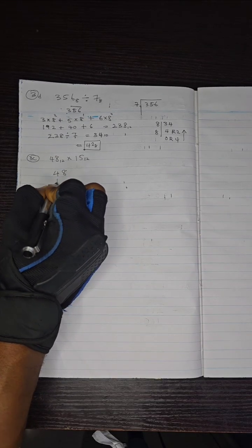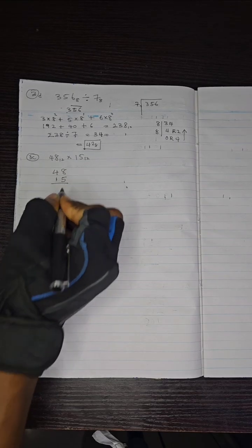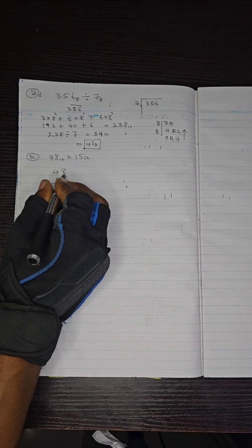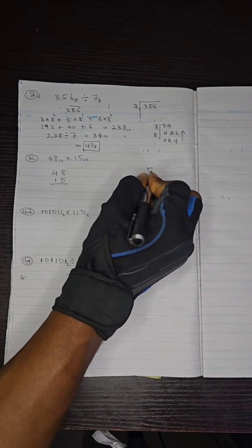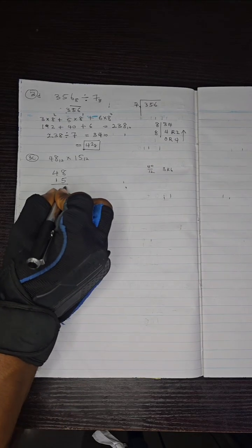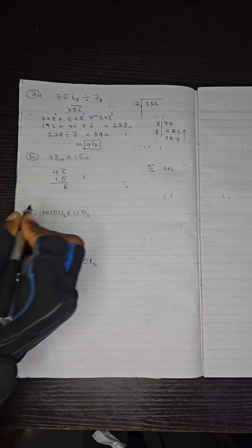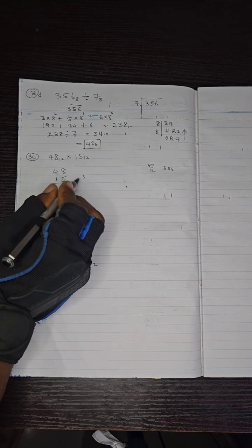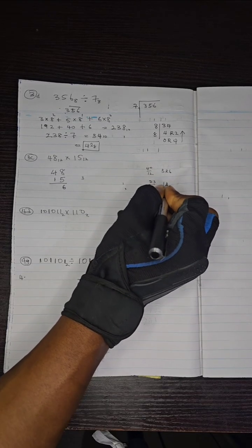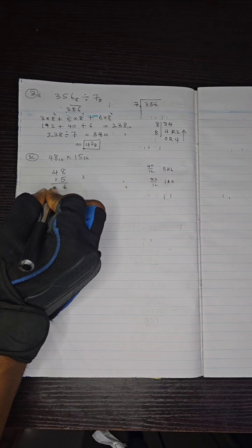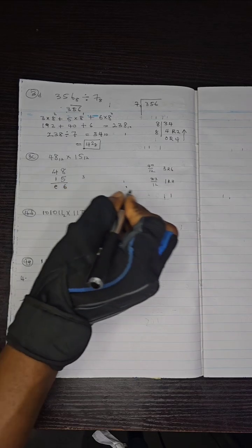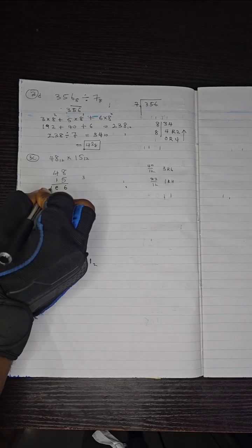Let's solve for this. 48 multiplied by 15, in base 12. 5 times 8 is 40. Correct? So you now do 40 over 12 because you're dealing with base 12. You have 3 remainder 6. So just put the 6 here. We are carrying 3. 5 times 4 is 20. 20 plus 3, 23. So you do 23 over 12. We have 1 remainder 11. And that 11 is called E. So plus the one we carry, it will be 1E6.